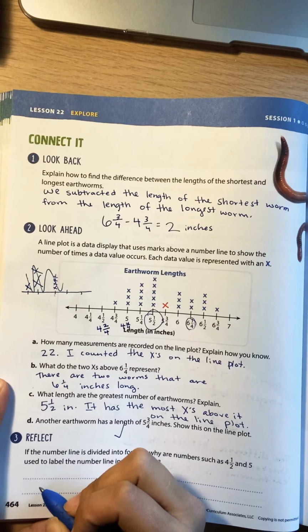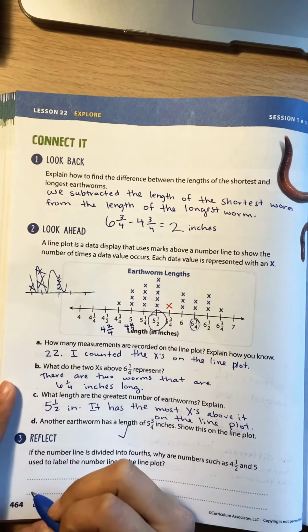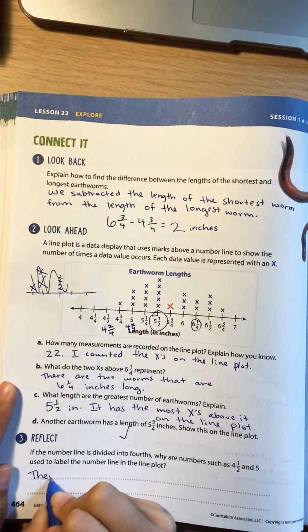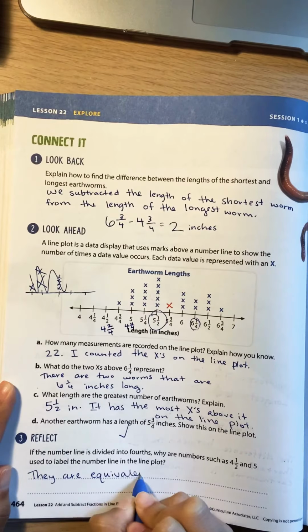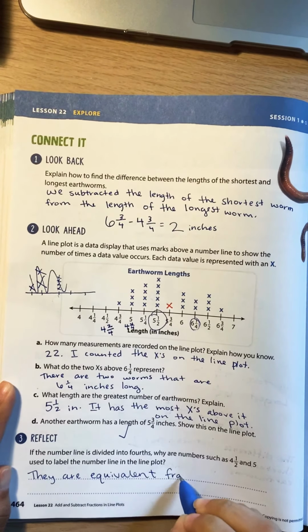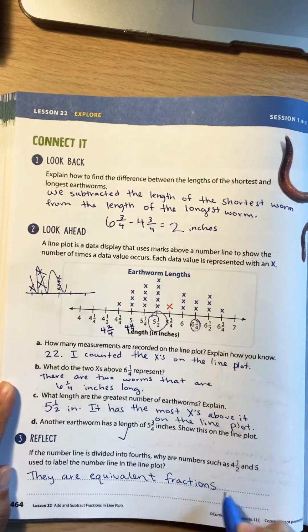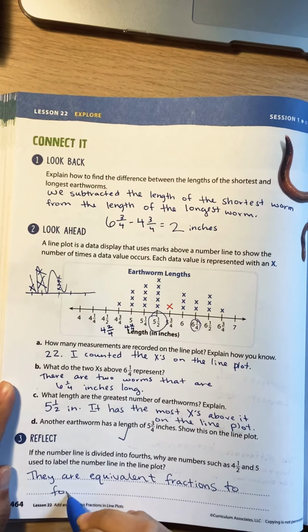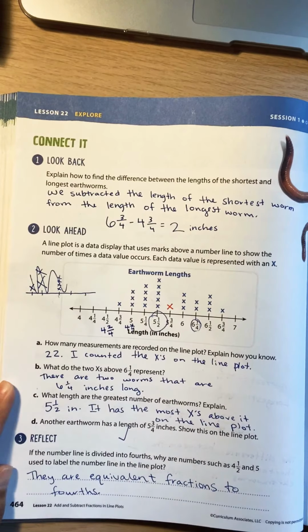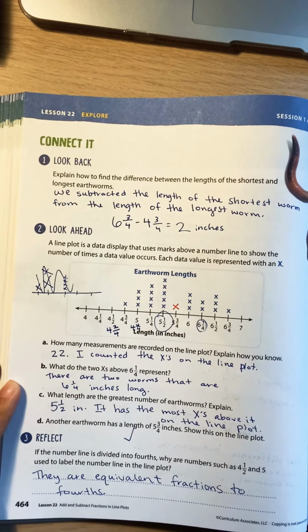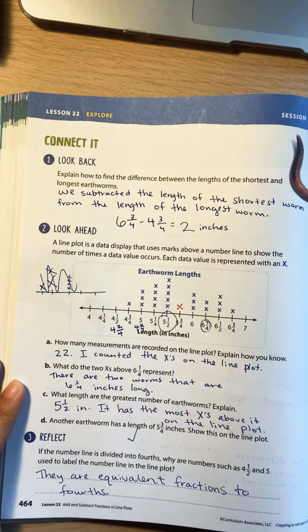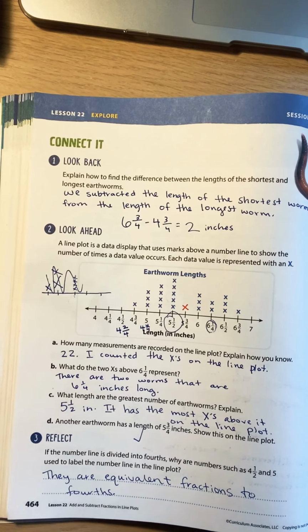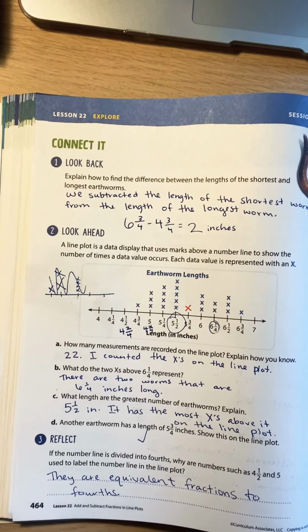Okay, so they're equivalent fractions to fourths. I think equivalent fractions was lesson 17. So if you need to think back or look back at lesson 17, it's in this workbook. It's at the beginning of this workbook. Equivalent fractions. Okay, pause on that page if you need it.